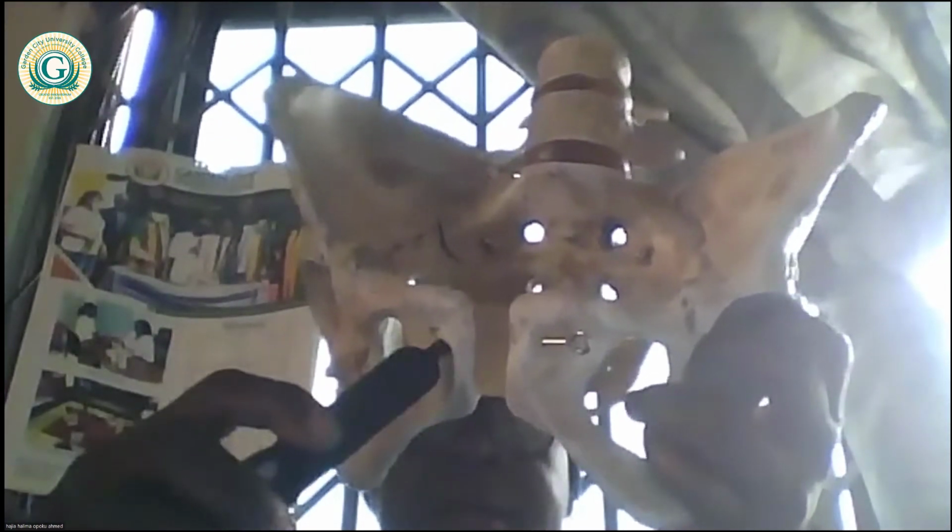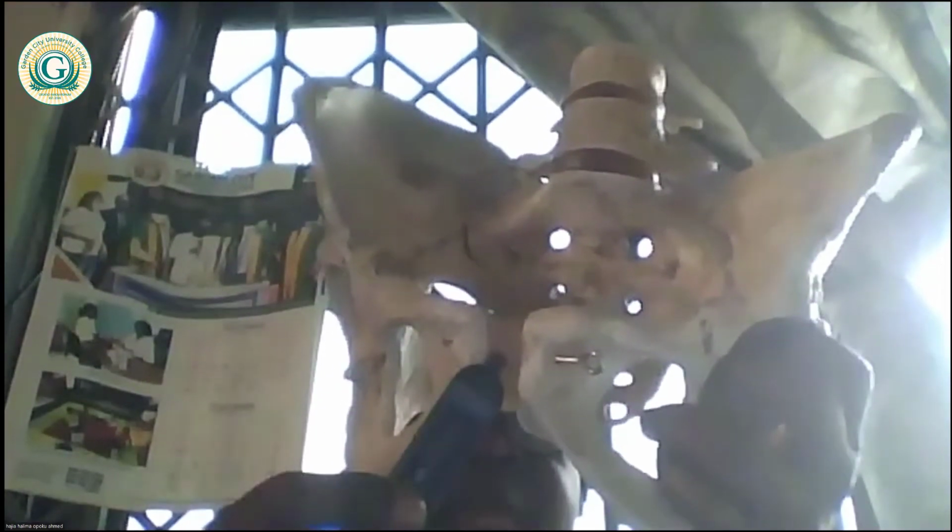I'm saying that the pubic bone, these are the two pubic bones. This one and this one. They are joined together by a part of cartilage called the symphysis pubis. The two flat bones are joined together by a part of cartilage known as the symphysis pubis.